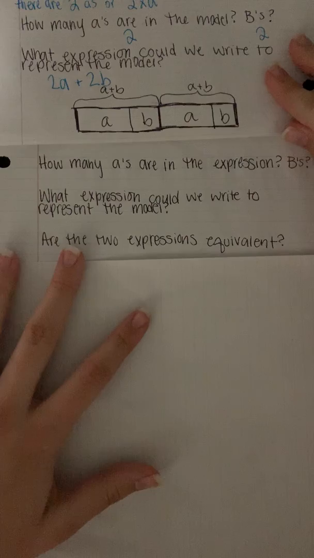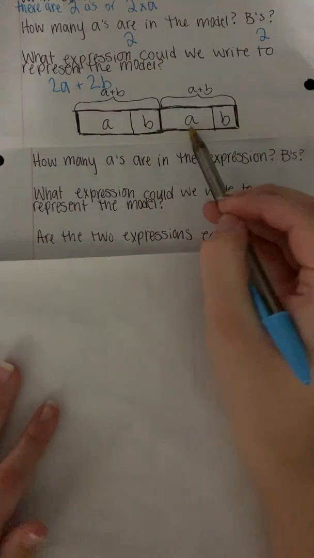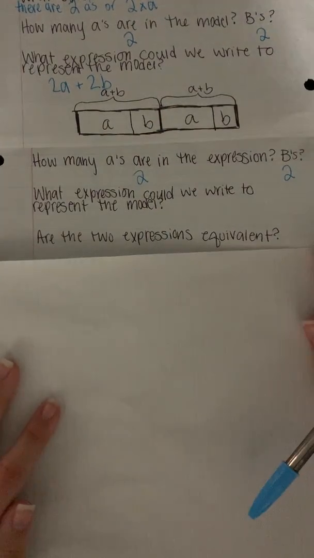So in this model right here, how many A's are in the expression? 2. And how many B's are in the expression? Also 2. I see 2 A's, 1, 2, and I see 2 B's, 1, 2. So we're gonna write 2 and 2.